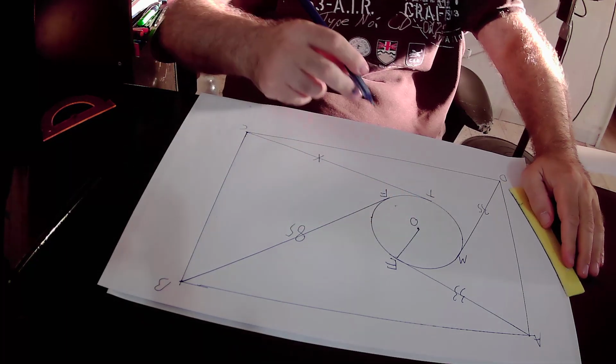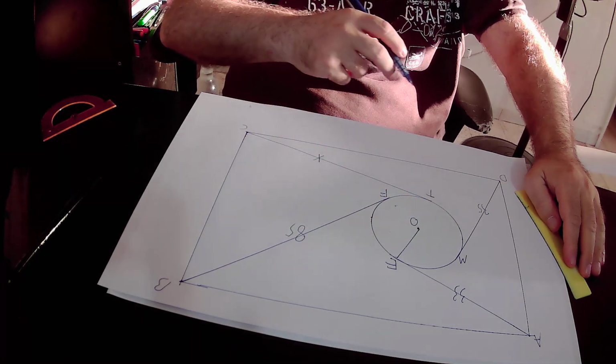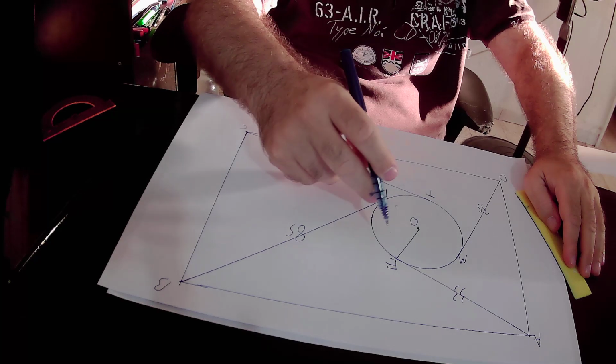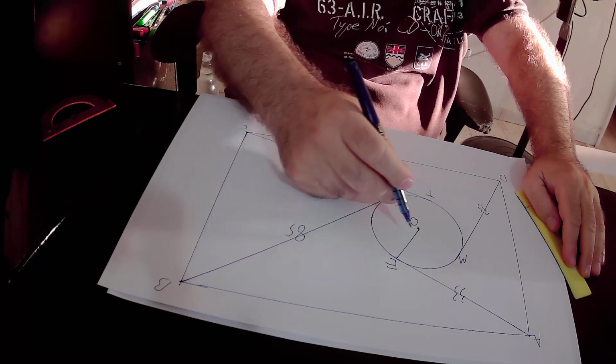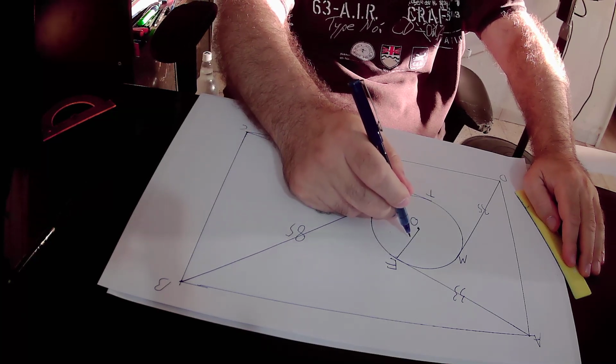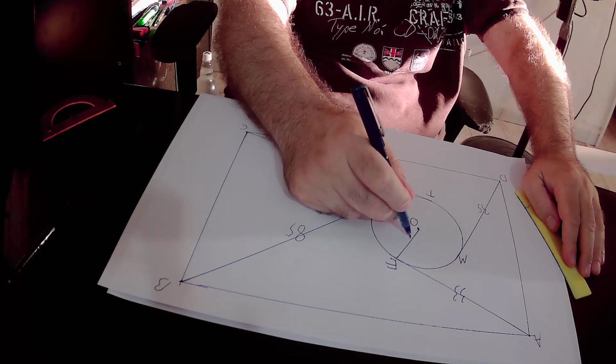Point O is the center of the circle, point E is the point on the circle itself, therefore OE is the radius of this circle that we define as R.